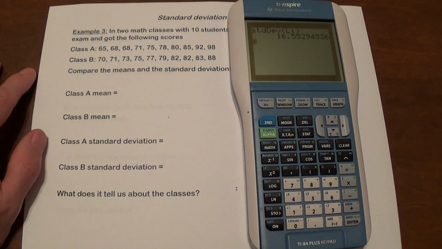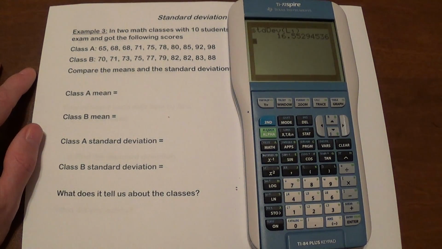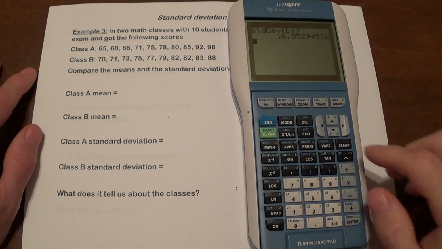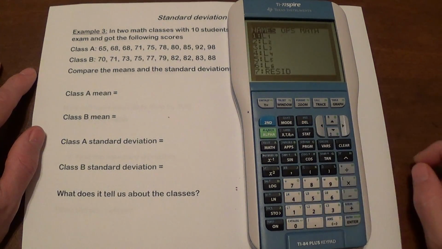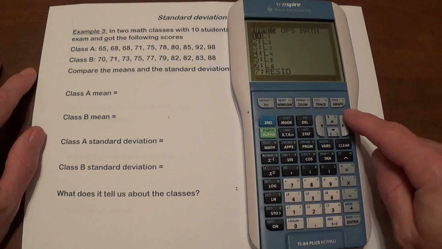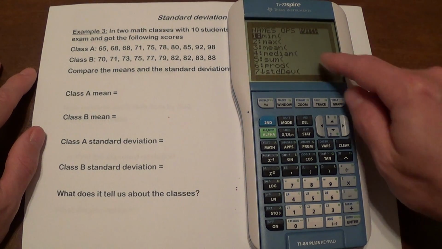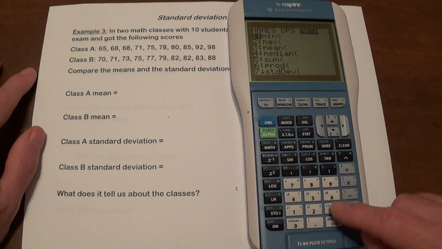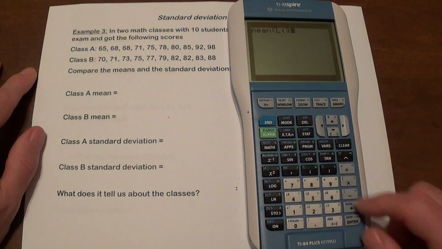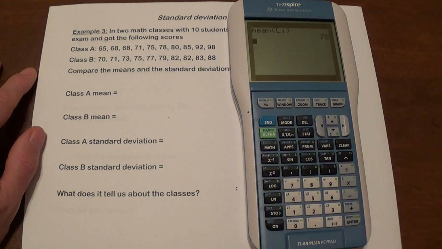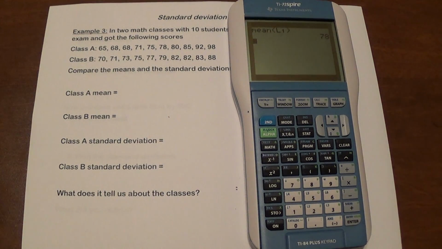And what I want to do now is find the mean and the standard deviation for each set. So I'm going to do second stat, go to Math. The first thing I'll do is find the mean, which is option 3, for the first set, which was class A. I got 78.